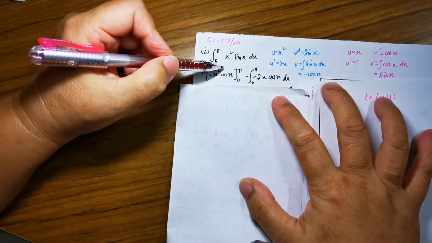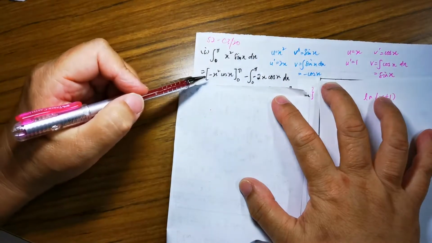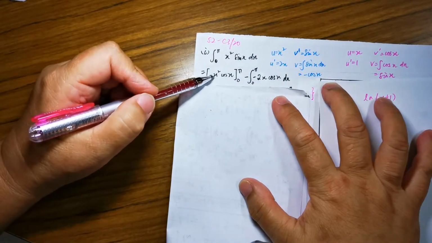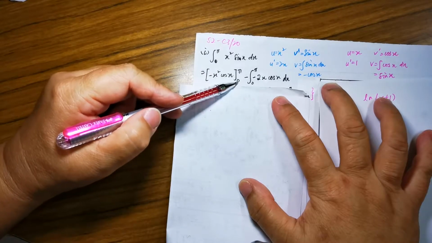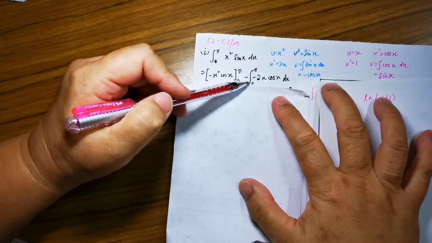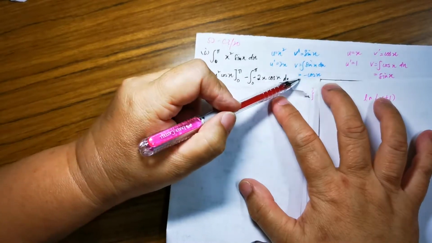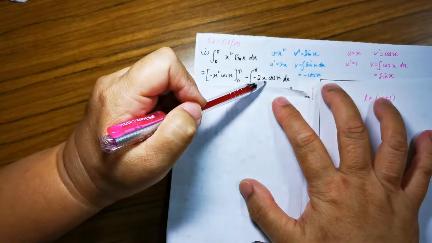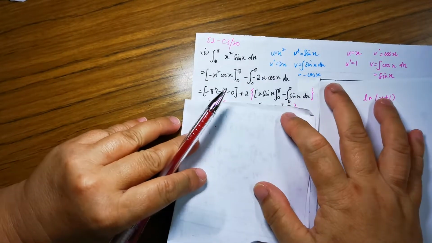So uv, I write it in the proper way, negative x squared cos x. Straight away can put in the limit already. Minus integrate vu prime, so minus 2x cos x. I write it in the proper way first.